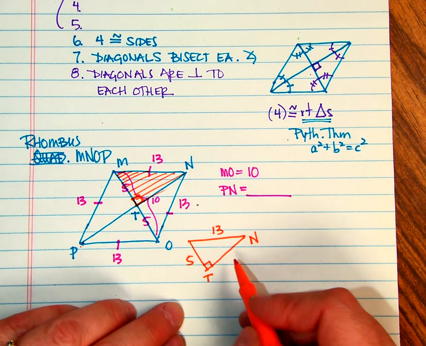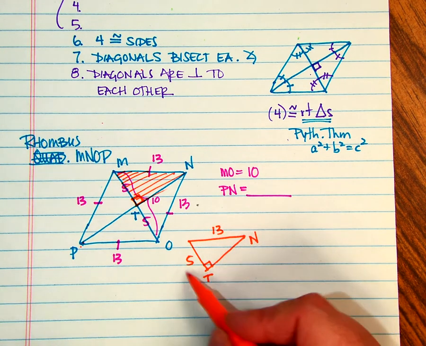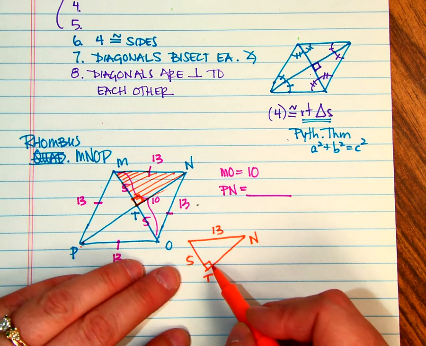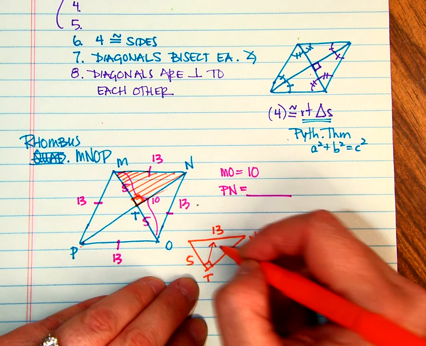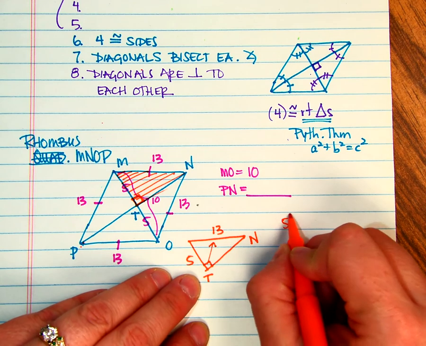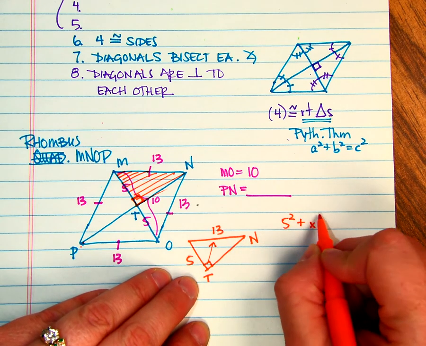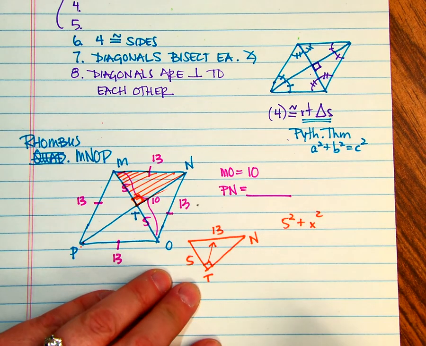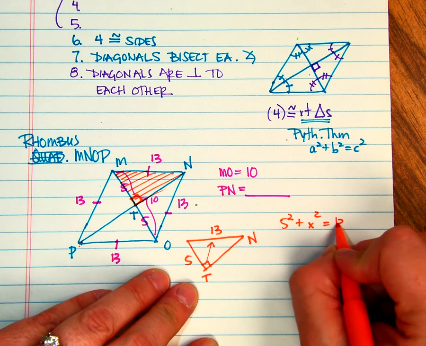If we look at this, we are missing this length. I can use the Pythagorean theorem because it is a right triangle. So the hypotenuse is opposite the right angle. So I know a leg squared plus the other leg squared, which is missing. I'm going to label that as x, equals the hypotenuse squared.